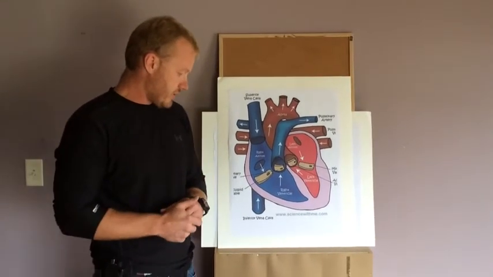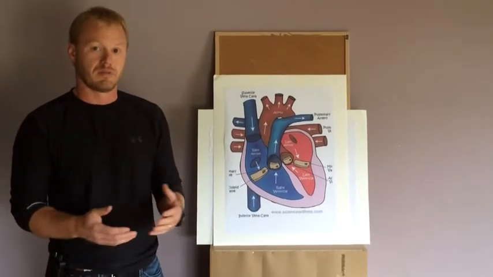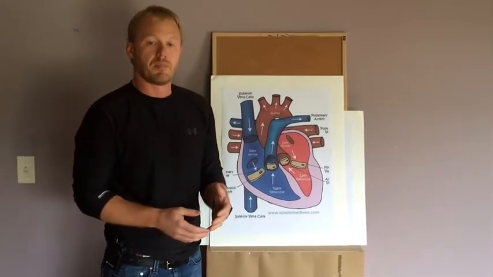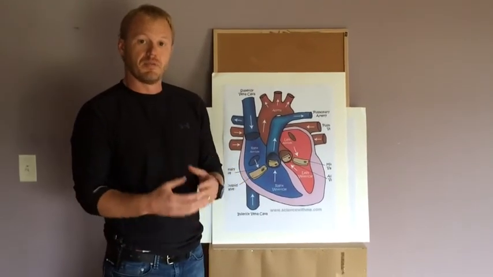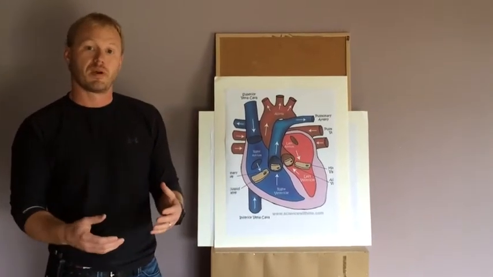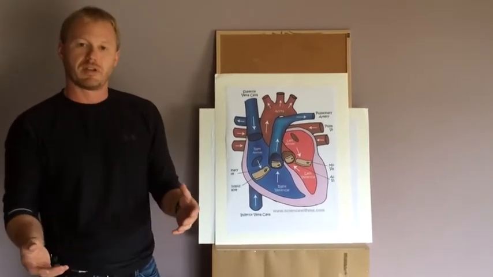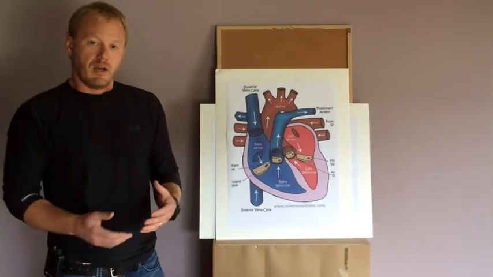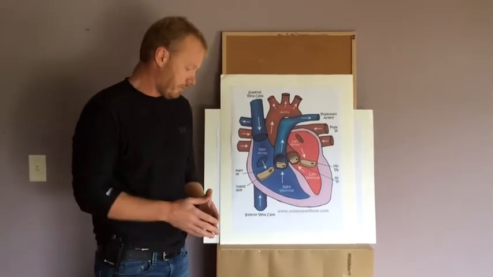Along with providing oxygen, the blood removes waste products like carbon dioxide and transports that back to the heart through the veins. Now, it's important to remember that veins always travel towards the heart, generally carrying deoxygenated blood, except for one exception, which I will get into a little later.